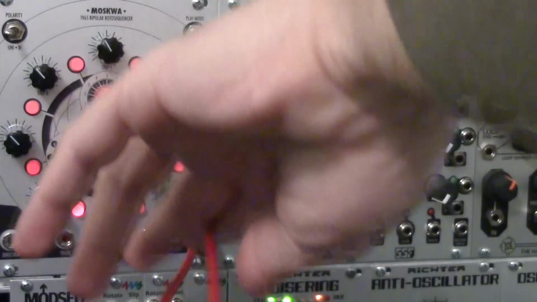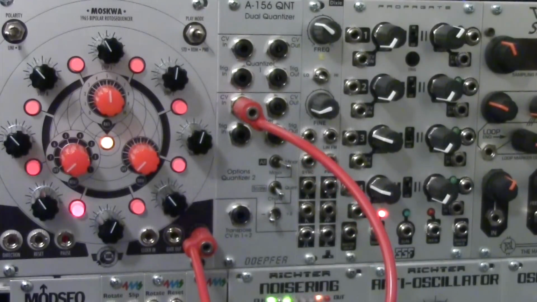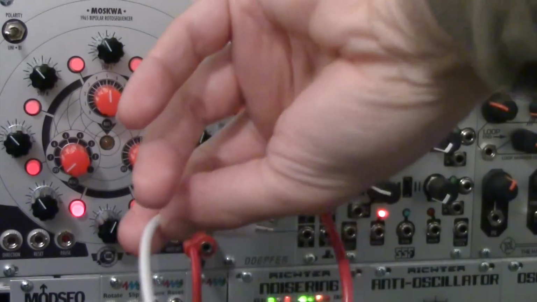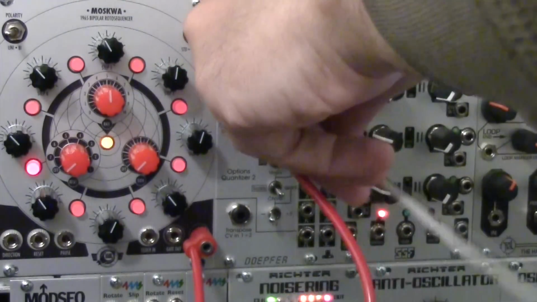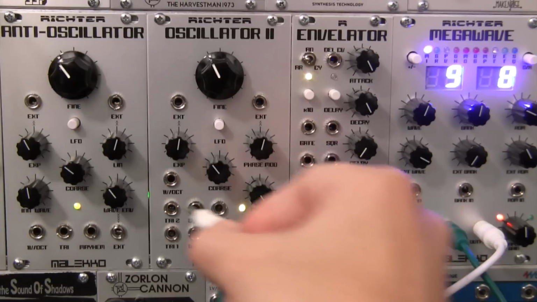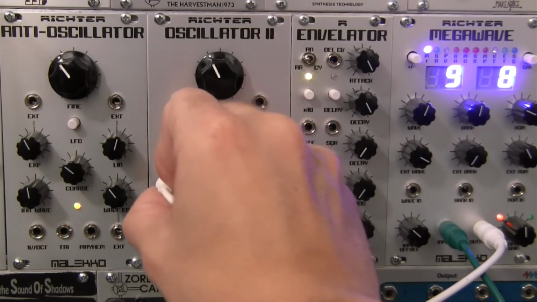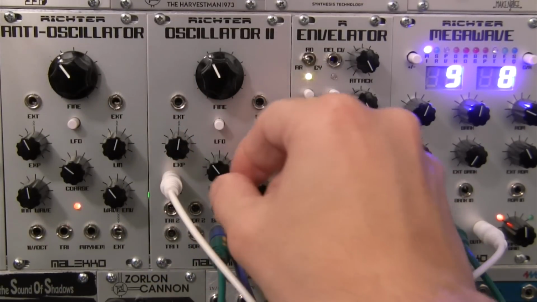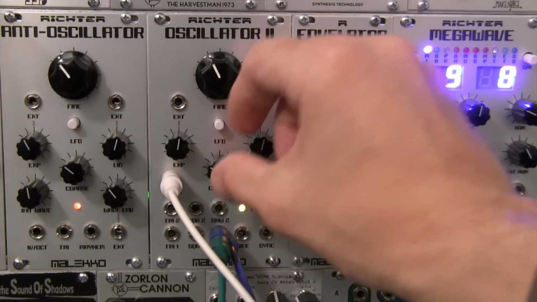That's just sort of making it play within a given scale. Right now I happen to have it in minor. And then I'm going to patch out from the CV out and then patch this into our VCO over here. Let's have a listen. Bring the pitch down a little bit.